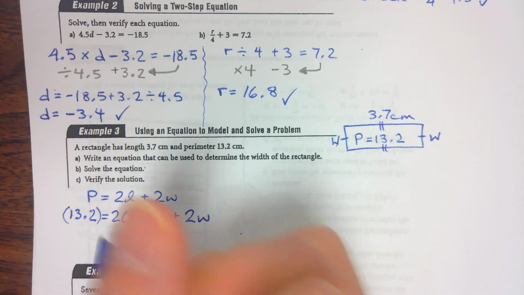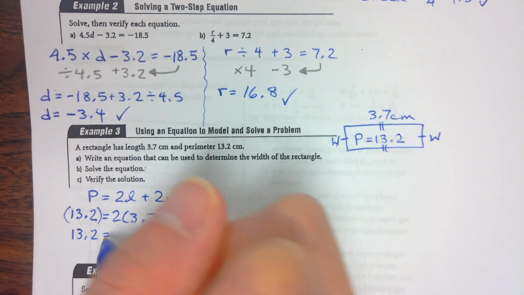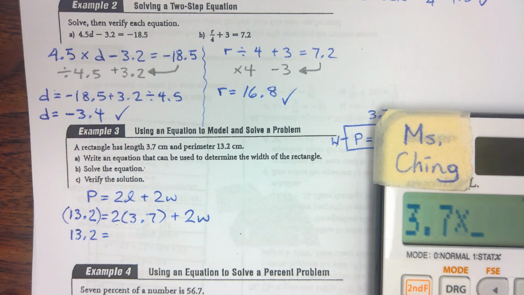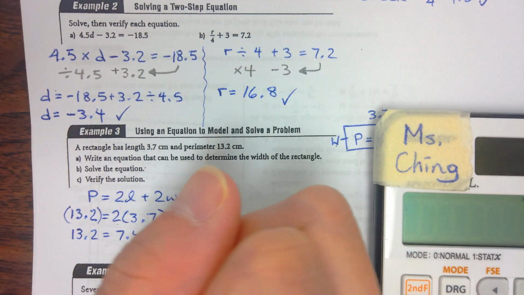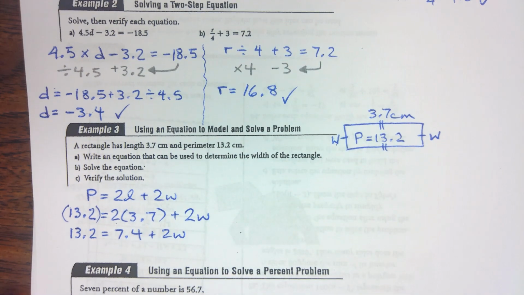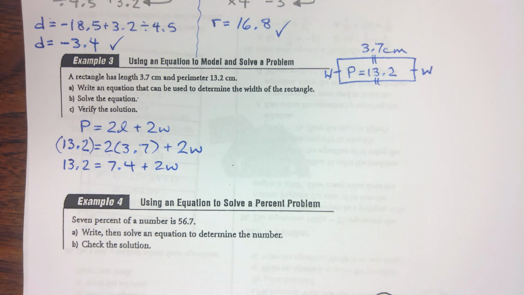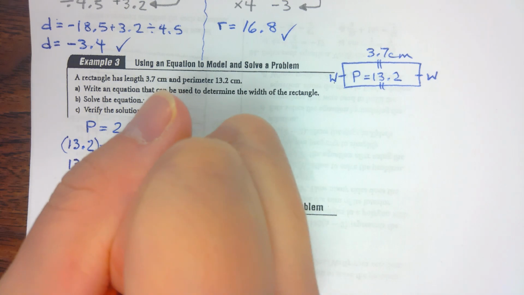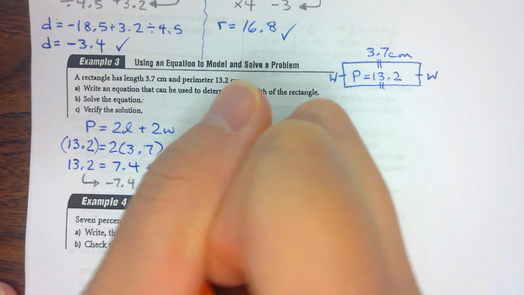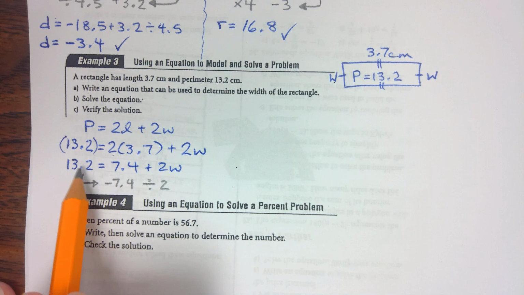Okay, so now my equation becomes 13.2 equals 3.7 times 2, 7.4, plus 2w. Okay, who wants to solve this? This now is exactly like these questions that we did up here. So do inverse operation. Right. And then the 5 by 2. Okay. Always start with the side with the equal.